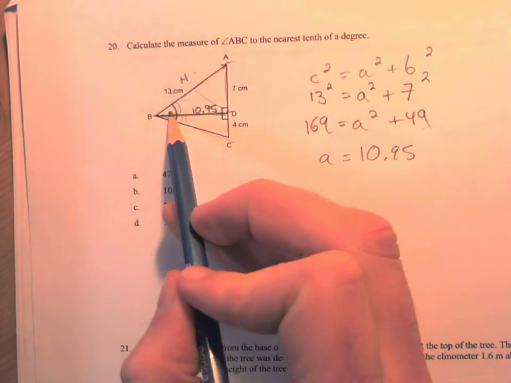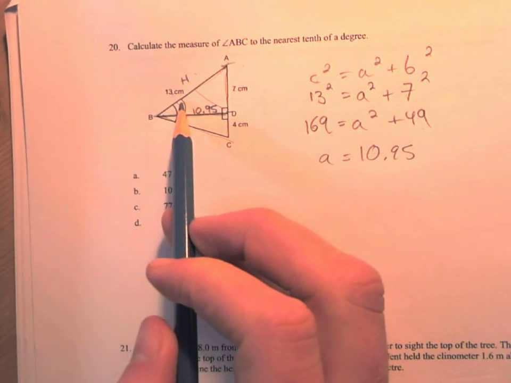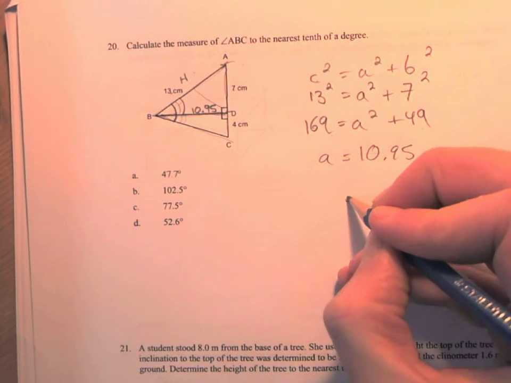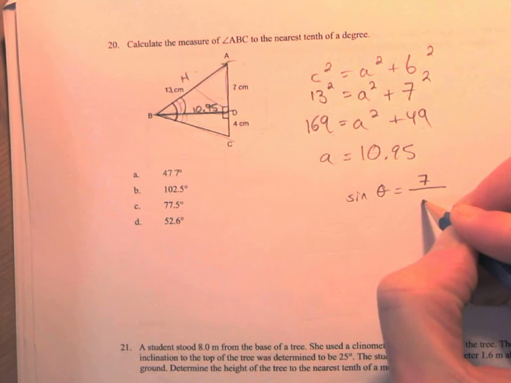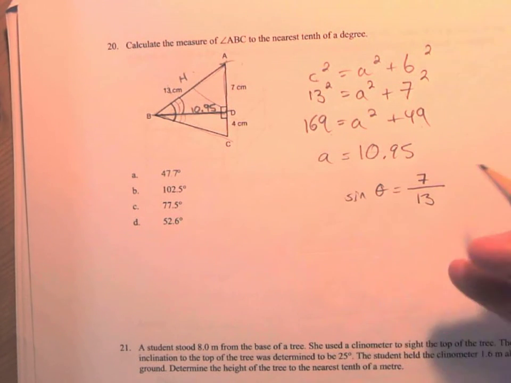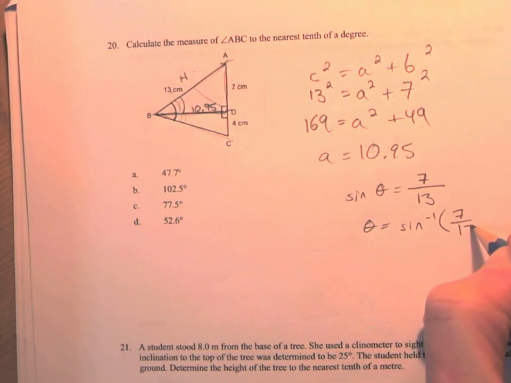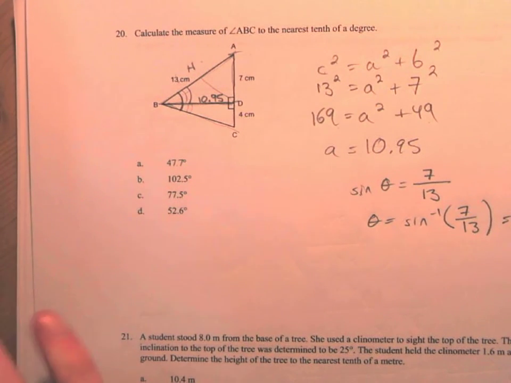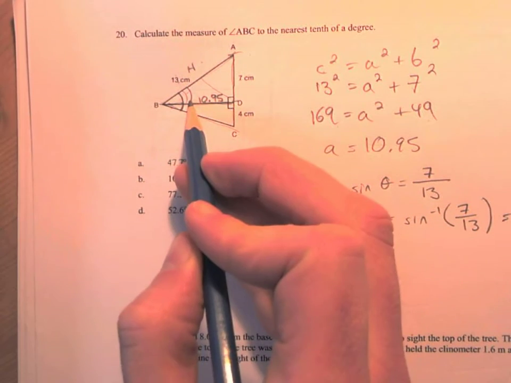Alright, so now I can find the angle from here to here, which I'm going to do using sine, because I have O and I have H. So sine theta is O, which is 7, over H, which is 13. Okay, and then we have to solve for theta, so we have to do the opposite of sine, which is sine inverse of that. Let's find out what that is by typing it in. And we get 32.6 degrees from here to here.